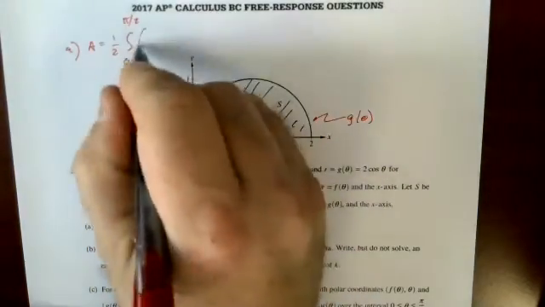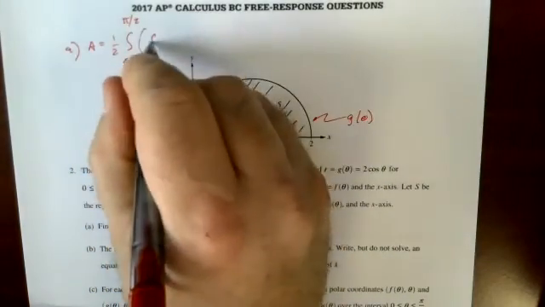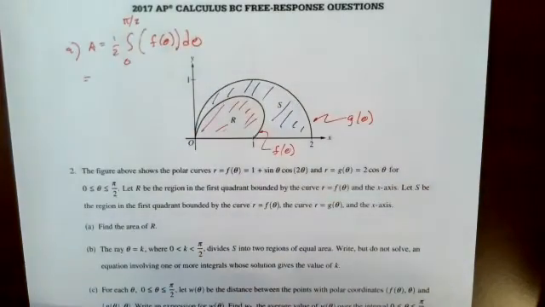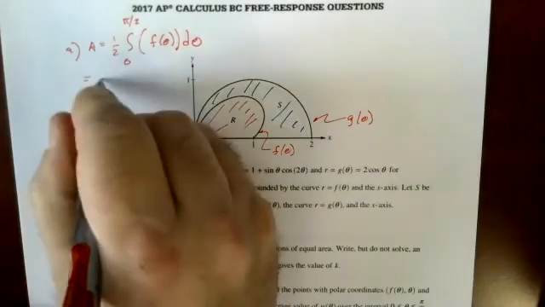Calculator time. Let's be lazy. F of theta d theta equals, blast it out in the calculator, 0.648.